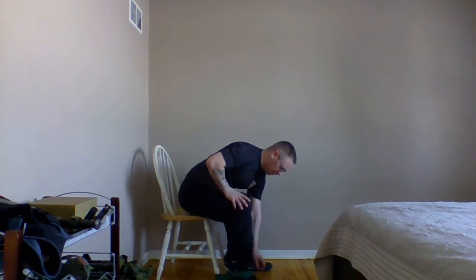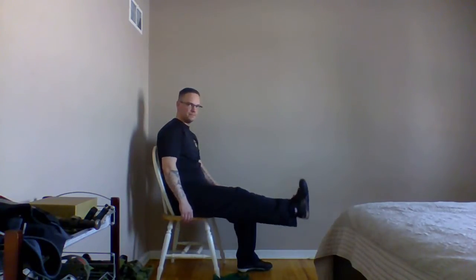To make this exercise easier, you can do it without the rubber band, like so. The band makes this exercise more difficult. Unfortunately, I don't have any gym equipment here, but there's a leg extension machine as well. This exercise can put a lot of shear force again on your knee, which is why it's an open kinetic chain exercise.